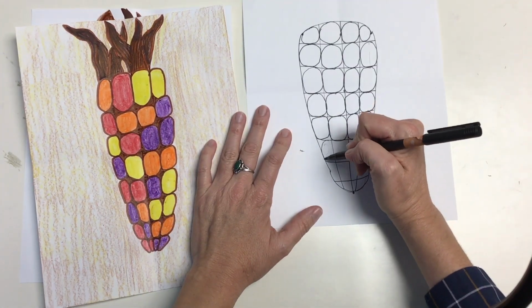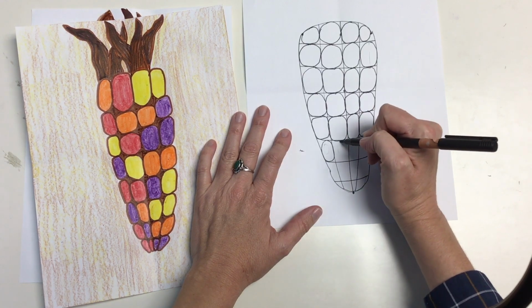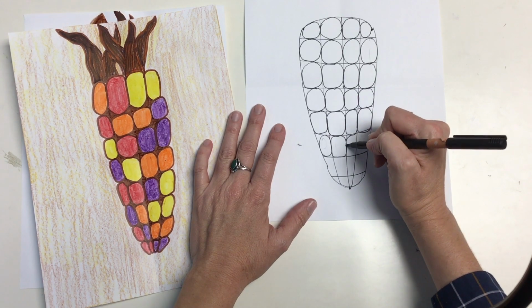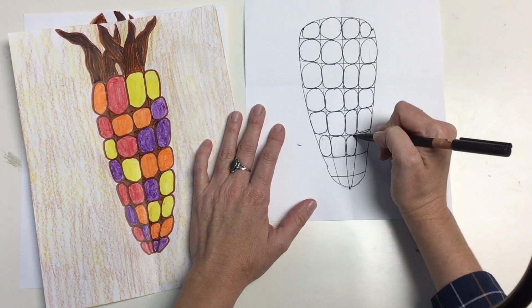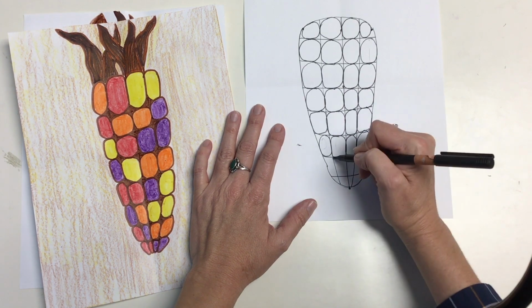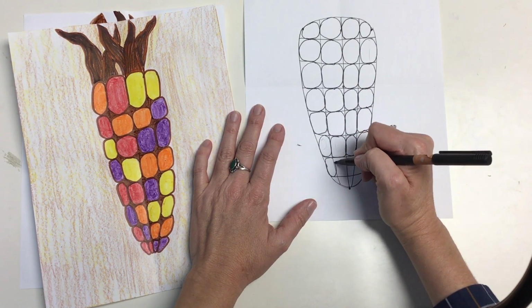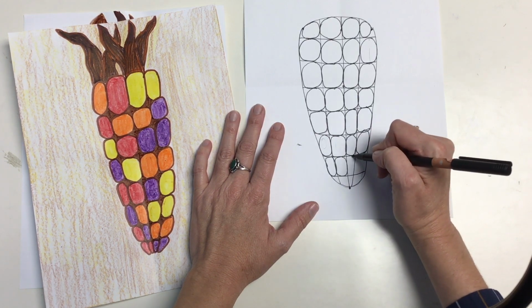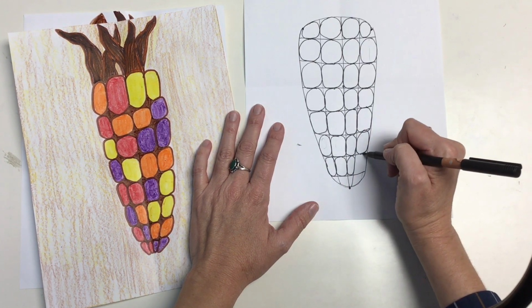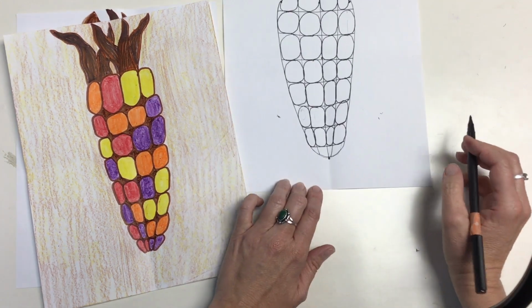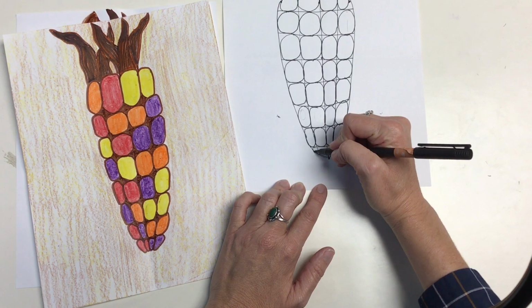Okay, so touching all these edges. You can even make it look almost like a square and round some of these edges. Keep going, repeat, repeat, repeat. Even down here at the bottom, you're going to have some smaller shapes.